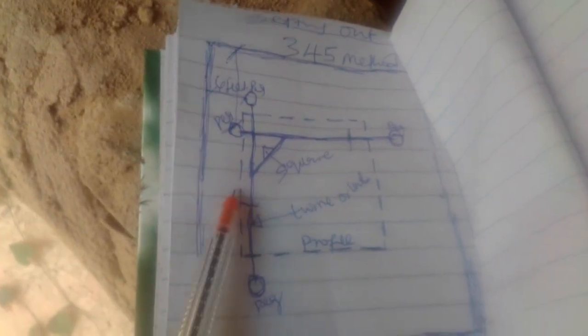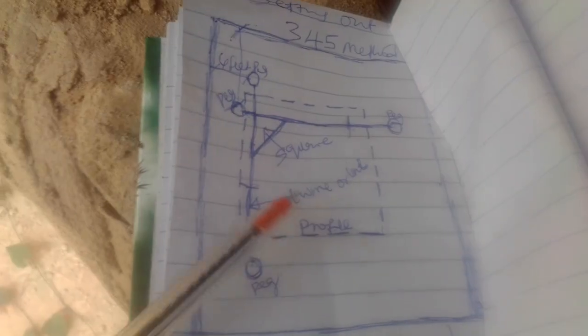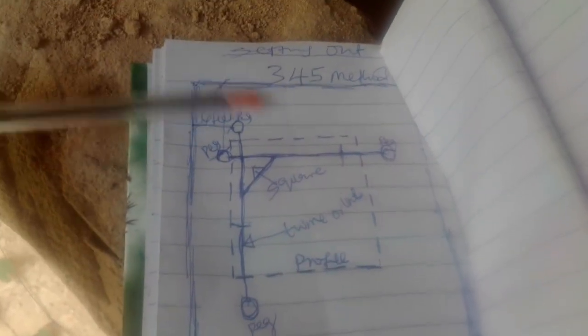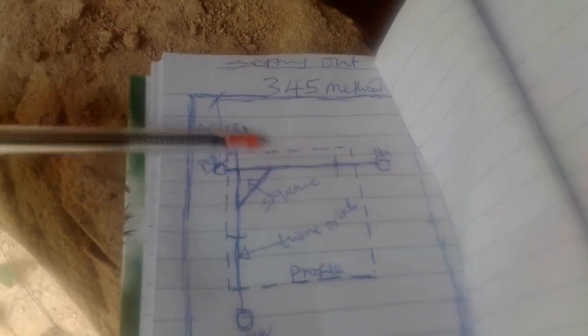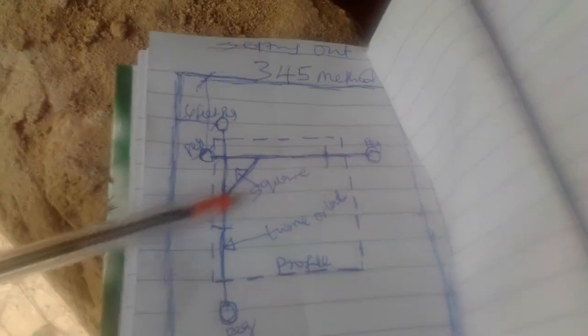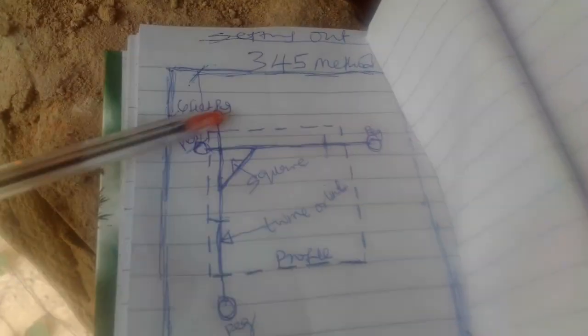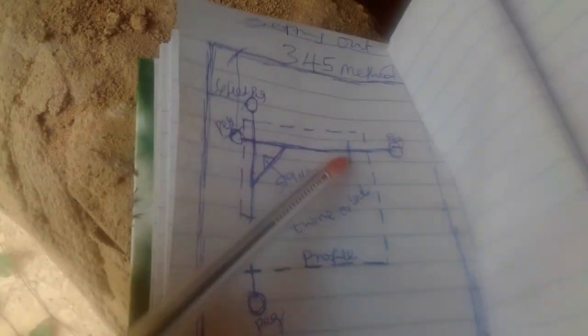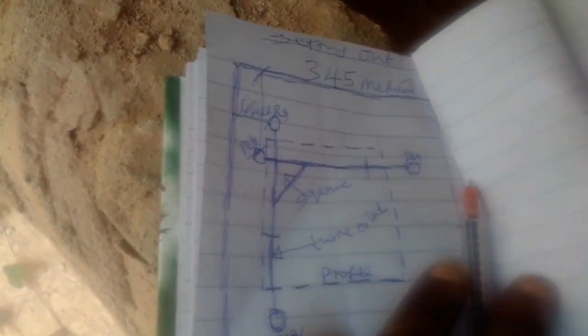Another thing you have to know is that for you to take your square, it doesn't mean that your square should always be from the back of the plot. No, you can take your square from the front. So it all depends on your design. If you understand this method, you can do setting out of any building.